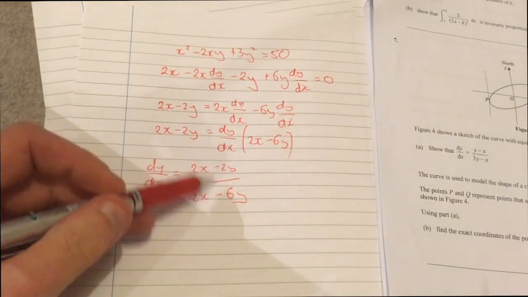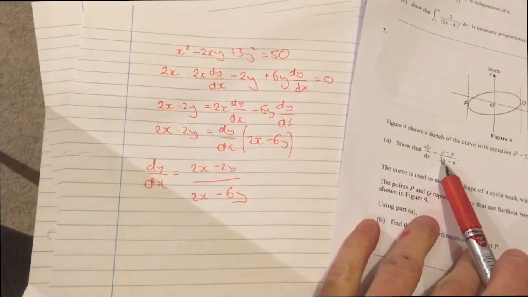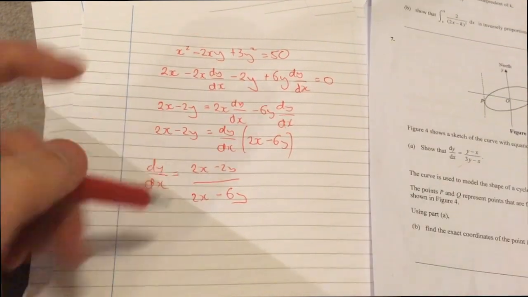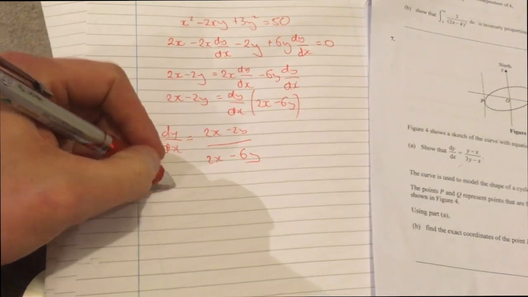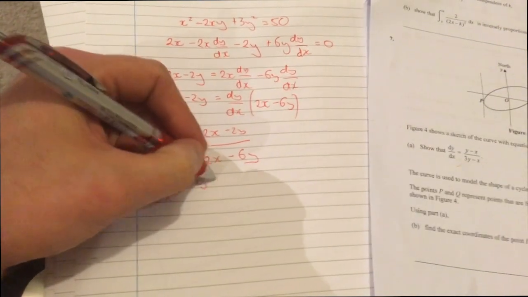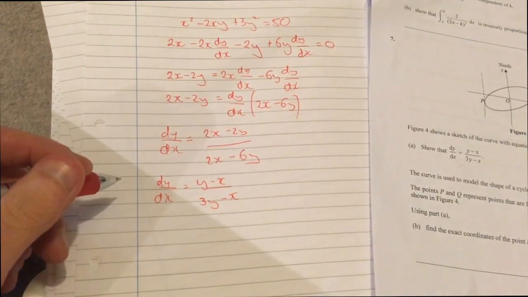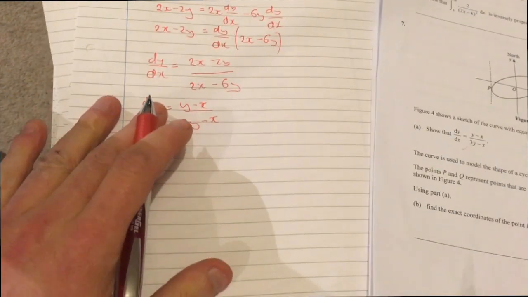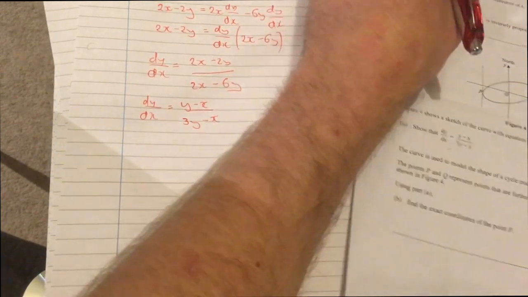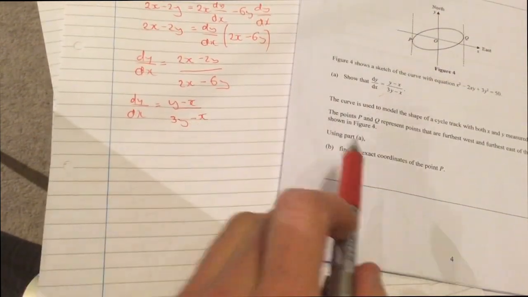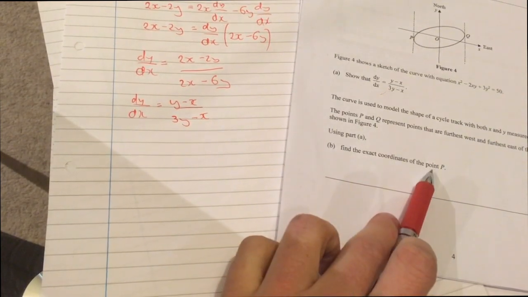All this is divisible by 2. We actually want to divide it by minus 2 in order to get the y's positive. So if I divide it all by minus 2, dy/dx equals (y minus x) over (3y minus x). Okay, then it gets rather difficult if you don't know what's going on in the picture. So using this answer, find the exact coordinates of the point P.